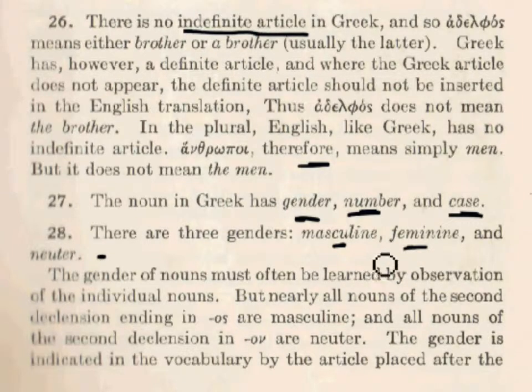But Greek and many other languages, including languages like Italian, French, Latin, and so on, do have a distinction between masculine and feminine. The gender of the nouns, he notes, must be learned by observation. It's not possible to simply predict that the nouns are going to be masculine or feminine in any of the declensions. Most nouns in the second declension are masculine. Most nouns in the first declension are feminine. There are some neuter nouns in either one, but you need to be aware of the fact that for the most part, you just have to learn these nouns individually as they come up.